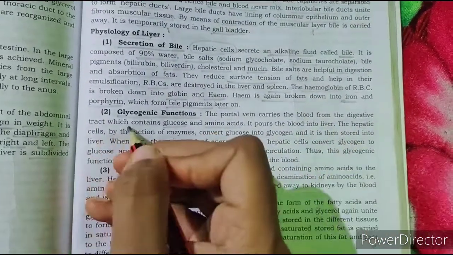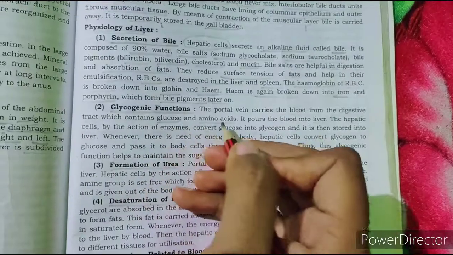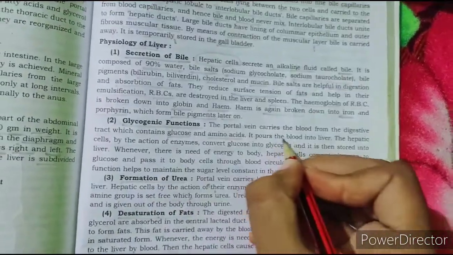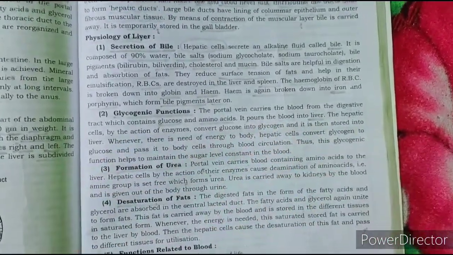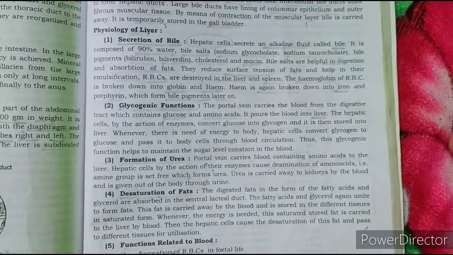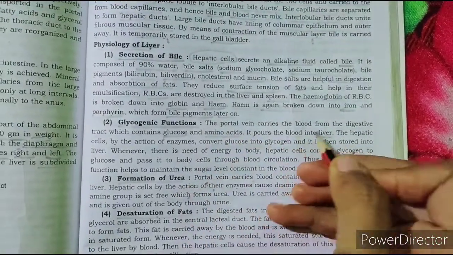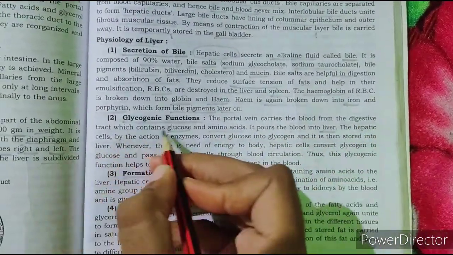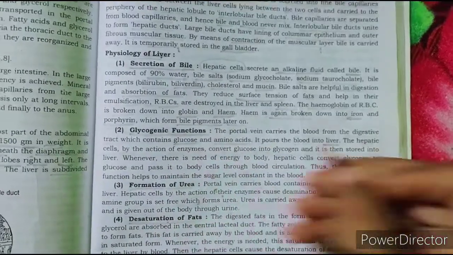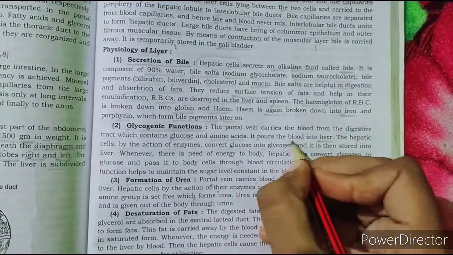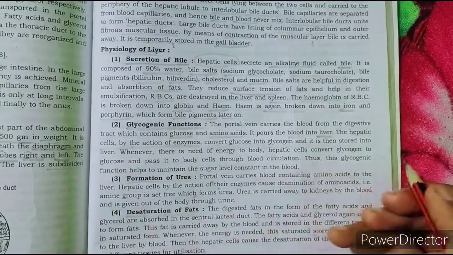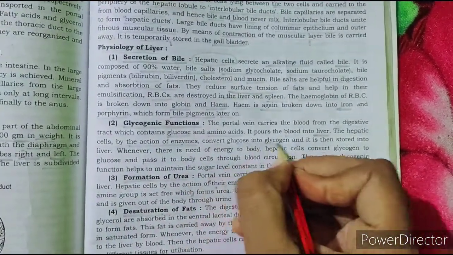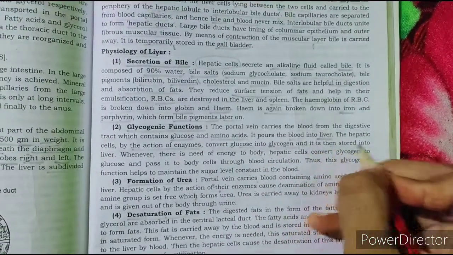It pours the blood into the liver. The hepatic cells, by the action of enzymes, convert glucose into glycogen, and it is then stored in the liver.